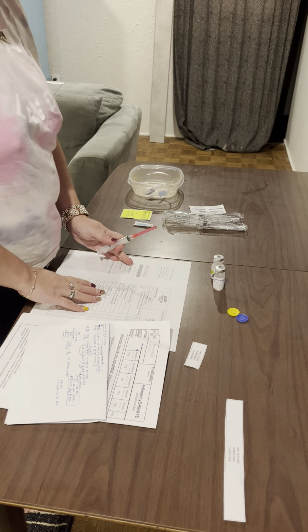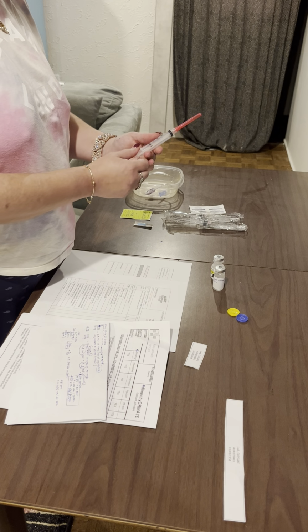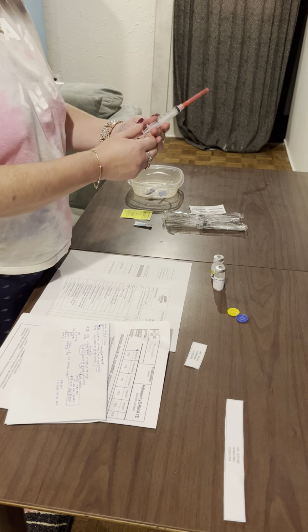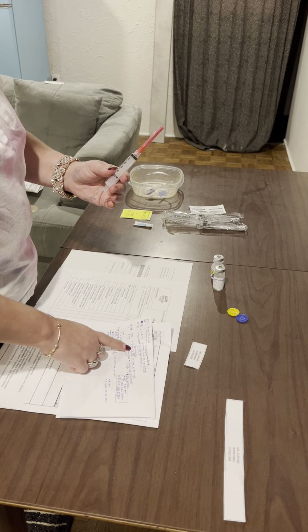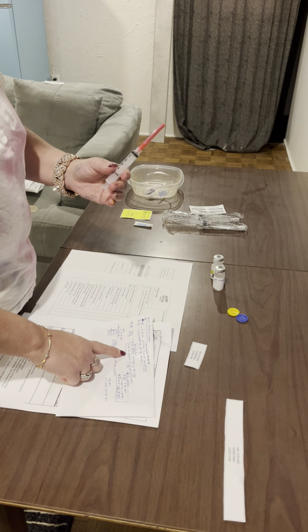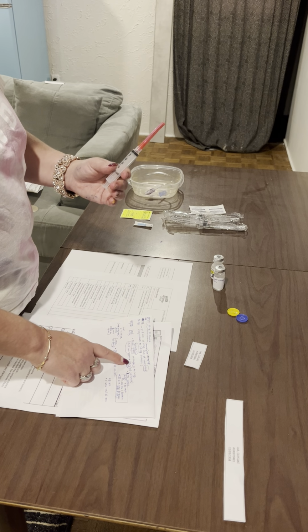Okay, so the first thing we're going to do is draw back air of 4.5 milliliters. And again, we'll check our med math and make sure. So the first thing we're doing is the diluent first.